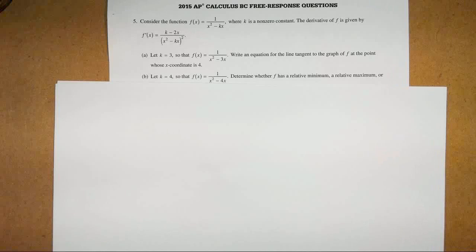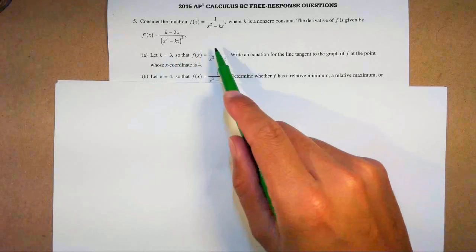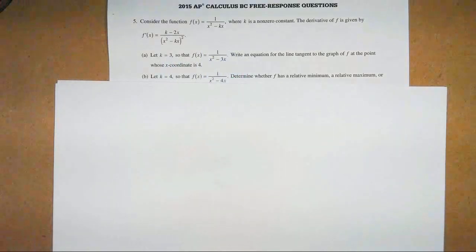Okay, so part A. It says let k equals 3, so that f of x equals 1 over x squared minus 3x. What they did was, since this is f of x, they took that k equals 3 and plugged it into there. This is how you got the equation. It says write an equation for the line tangent.